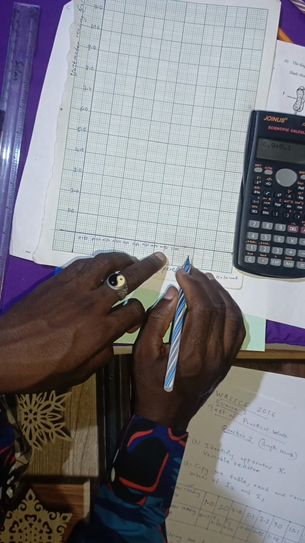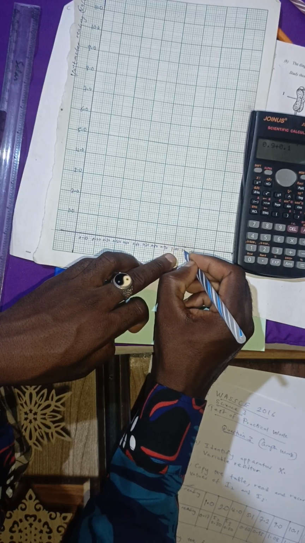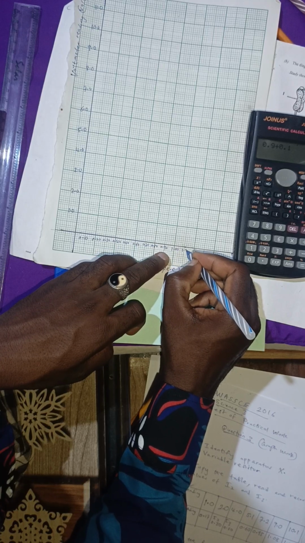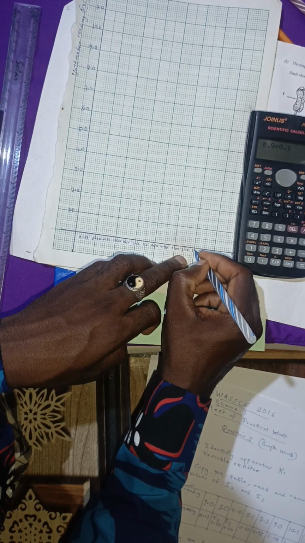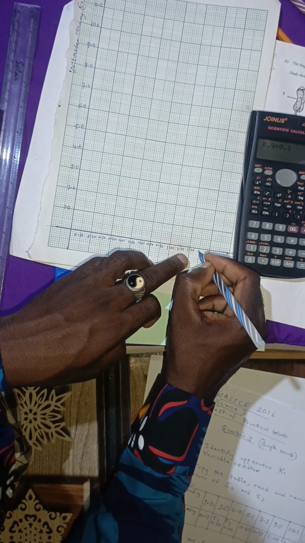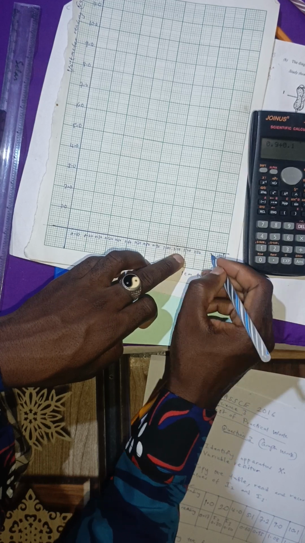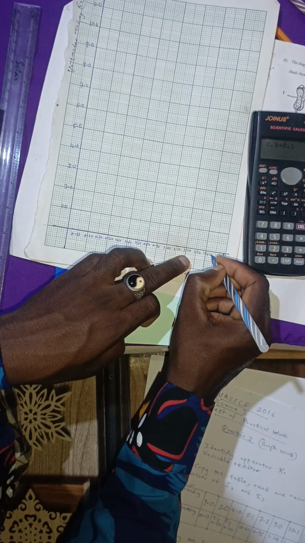If you want, you add another one, that is 1.10, then 1.20, 1.30, 1.40.